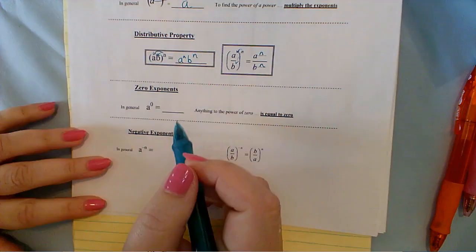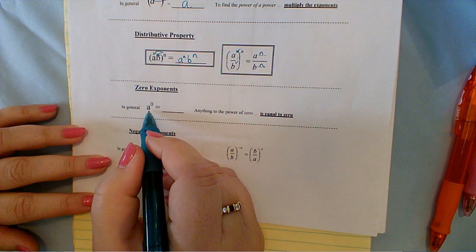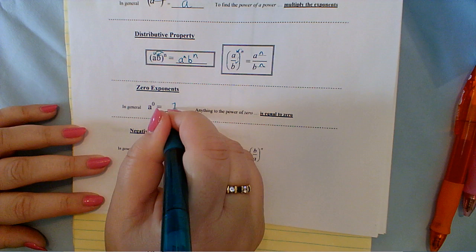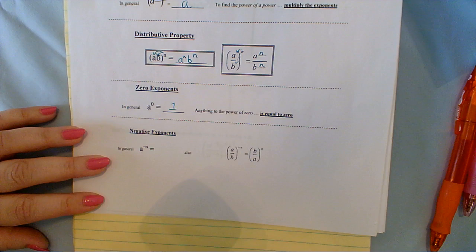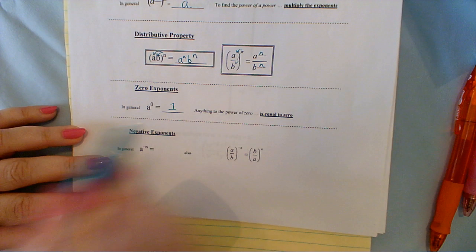You may also have remembered that anything, it doesn't matter what the base is, to the exponent 0 is always going to be worth 1. So the answer is 1. Not the exponent is 1, but the whole answer works out to be 1.